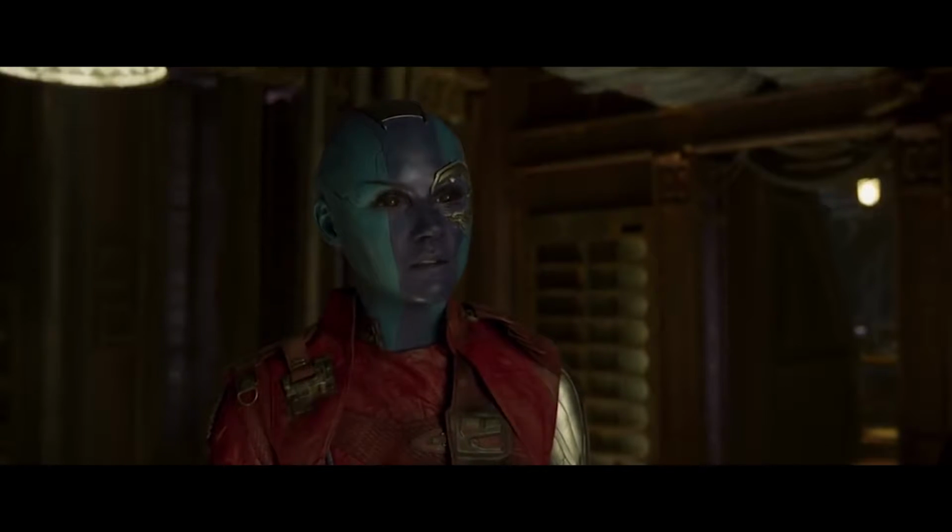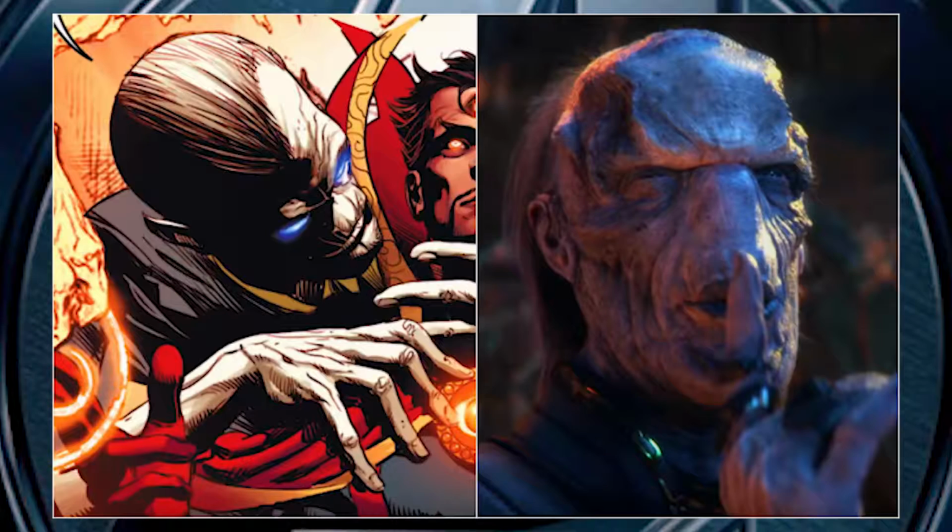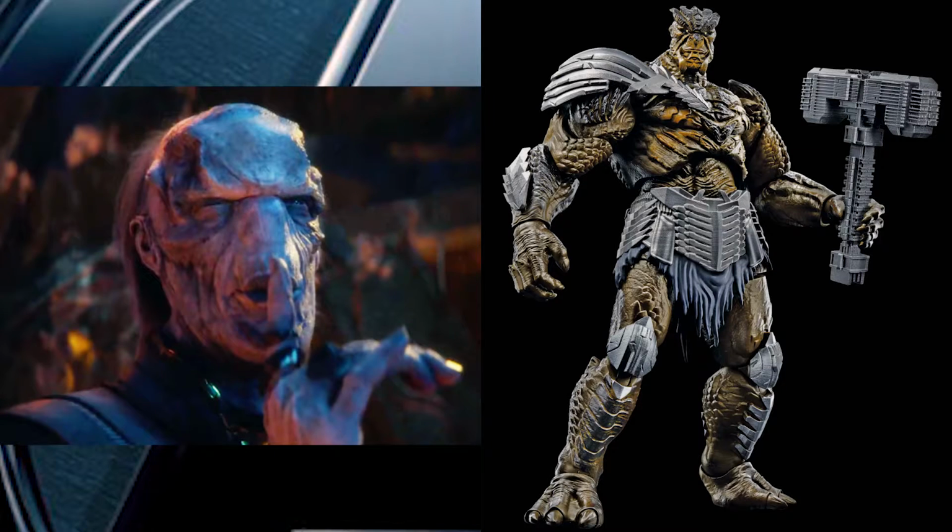Now, going back to the Black Order, these are other children Thanos took in from other worlds that he slaughtered, and he trained them to kill and become very powerful. This included Ebony Maw and Corvus, among others, who we saw in Infinity War.